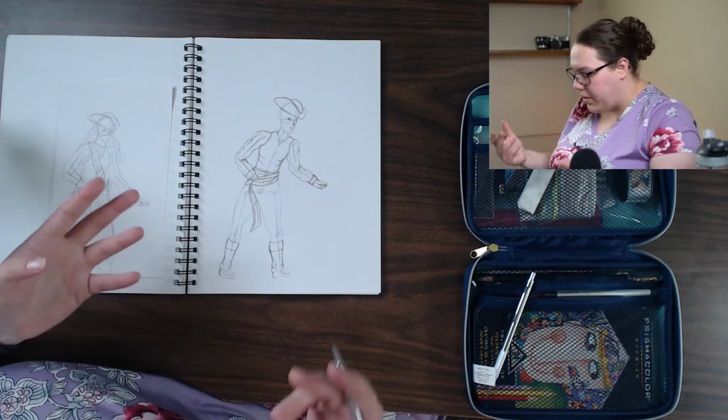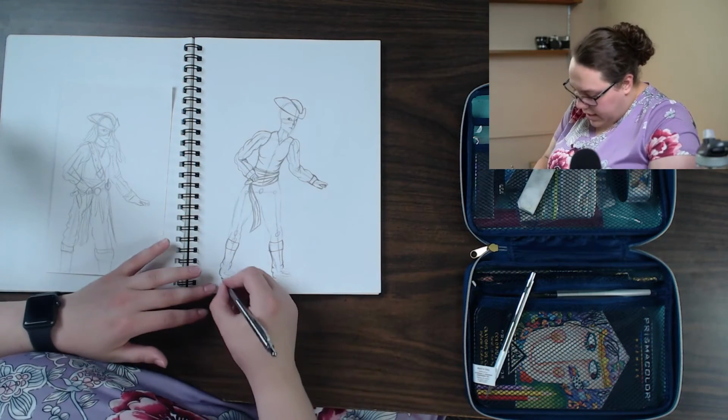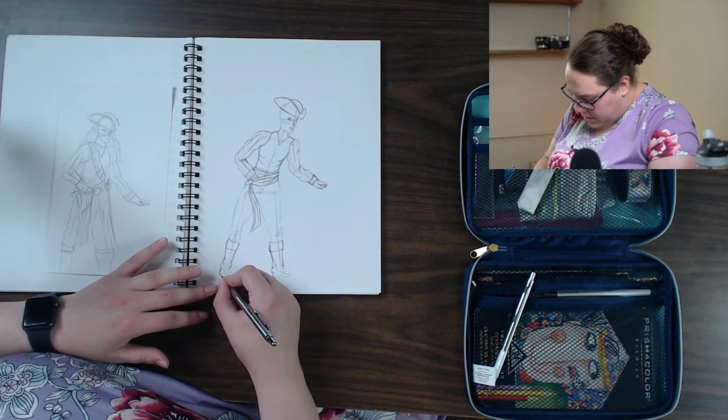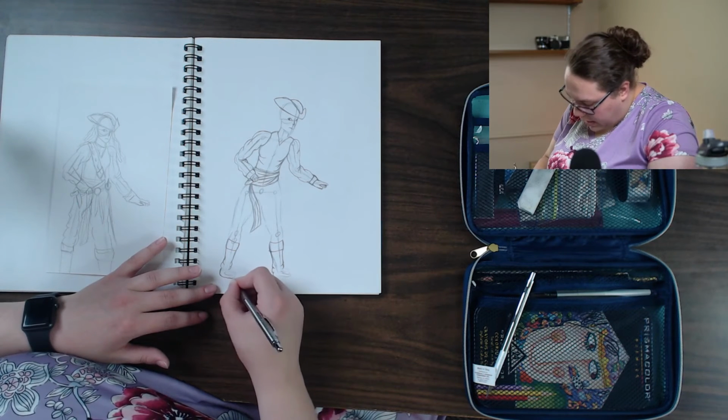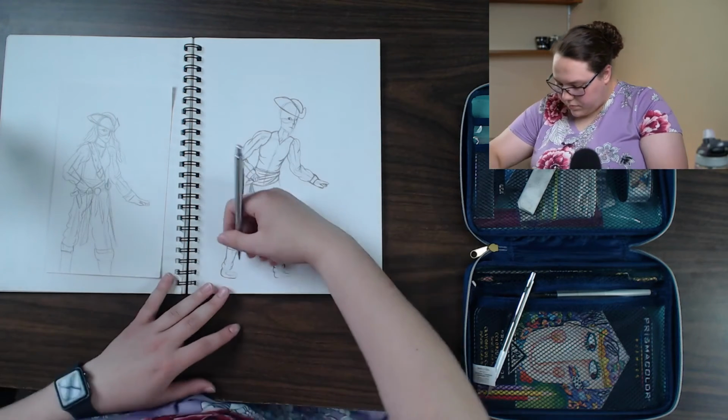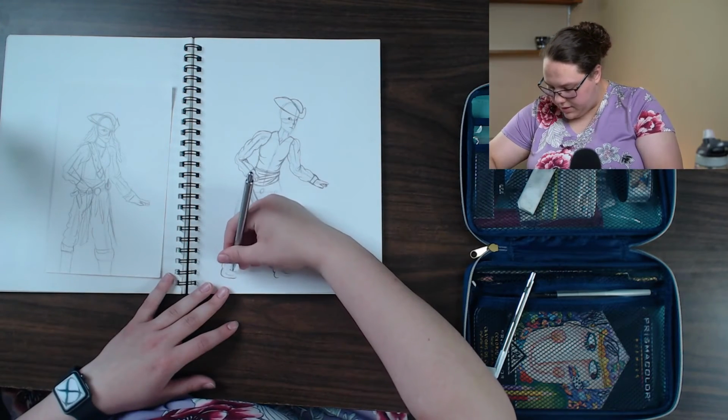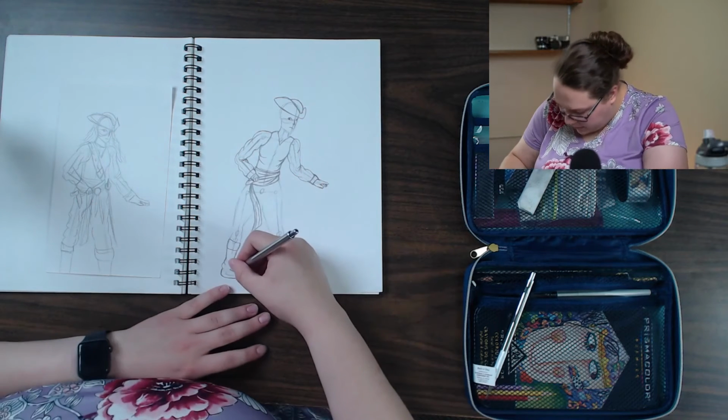Like with some people that works. I tend to start at the heel because I find that's the best part to start to see where your foot's going and how to point it. Which you can always do a different way. It just depends on how it works best for you.